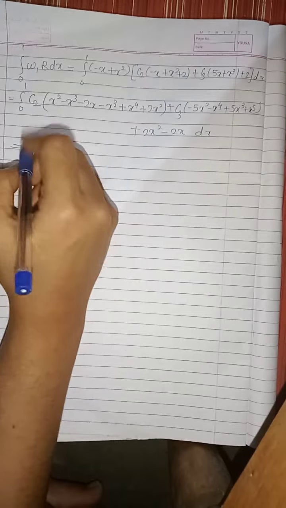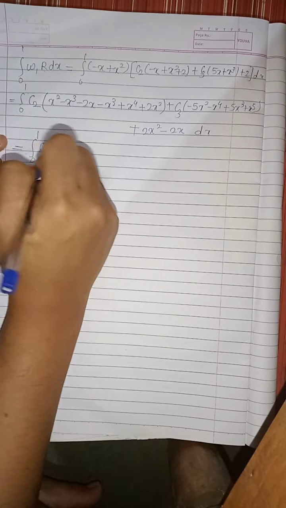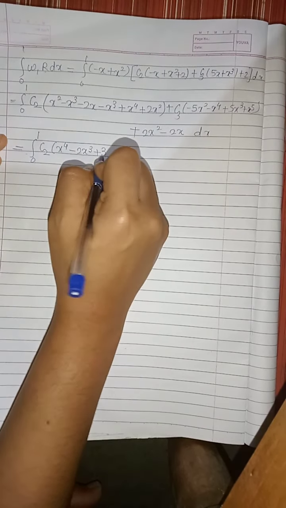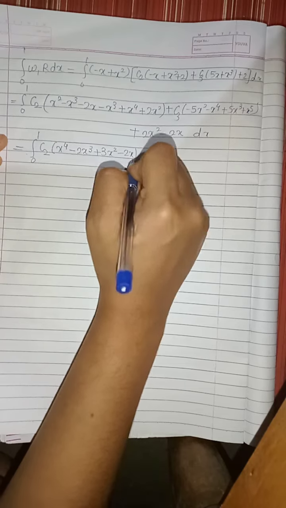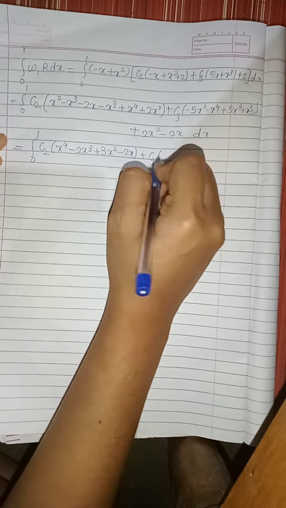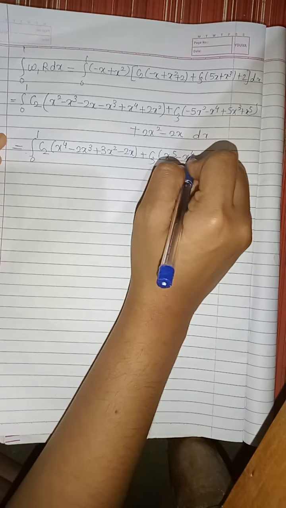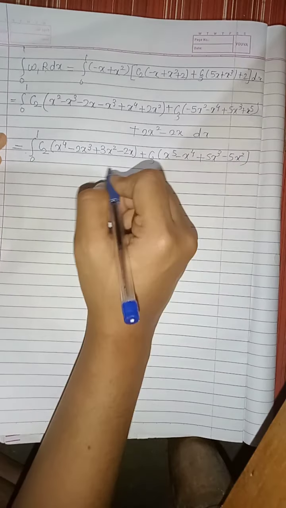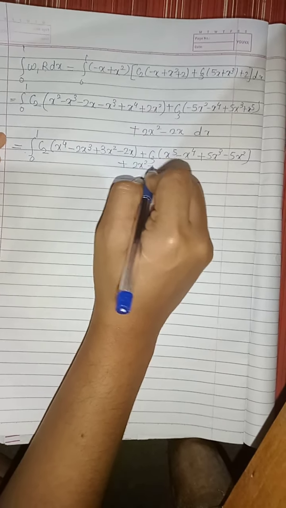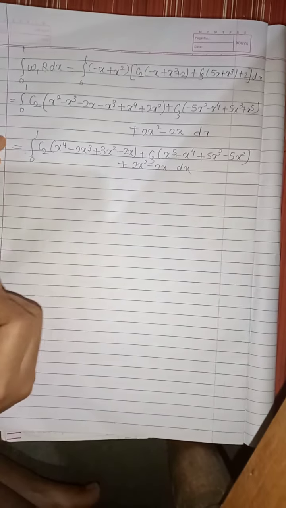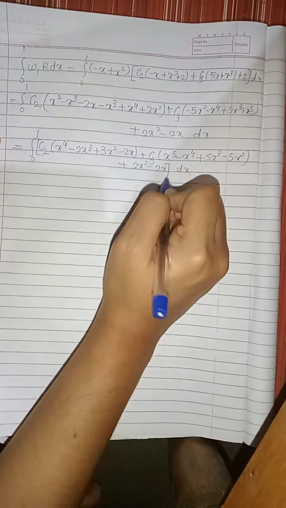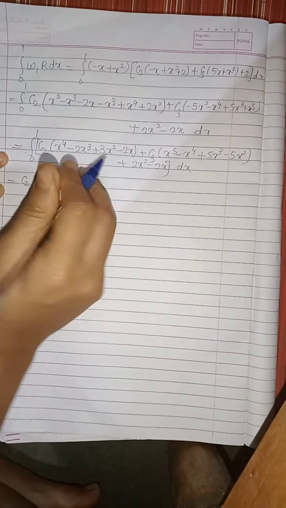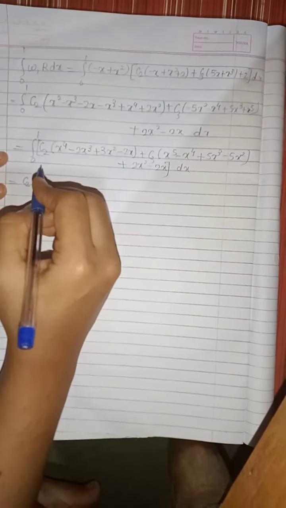So you have to take the like terms, so 0 to 1 c2 into x raised to 4 minus 2x cube plus 3x square minus 2x plus c3 into x raised to 5 minus x raised to 4 plus 5x cube minus 5x square plus 2x square minus 2x dx. Okay, so now we need to integrate this. So c2 into integration of this, because c2 is constant, you can take it outside.